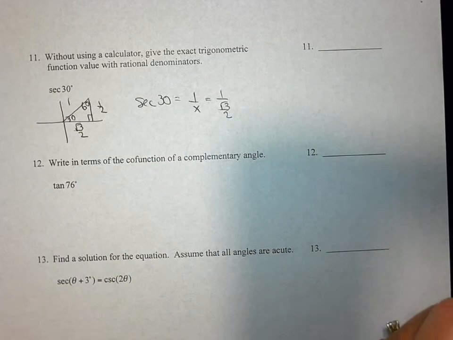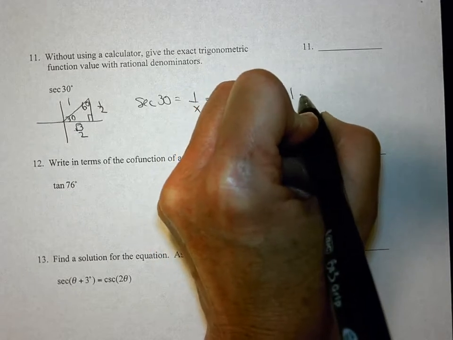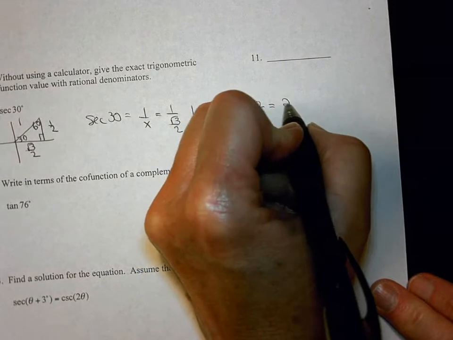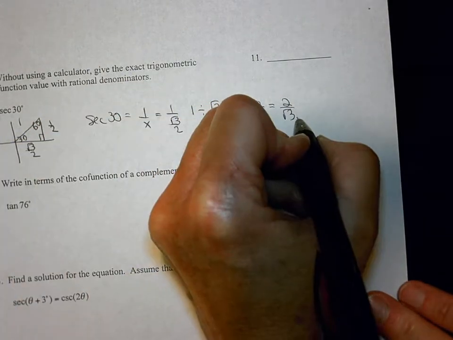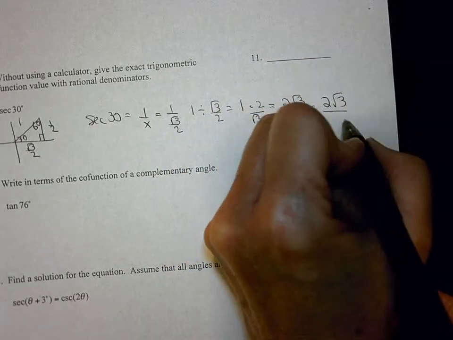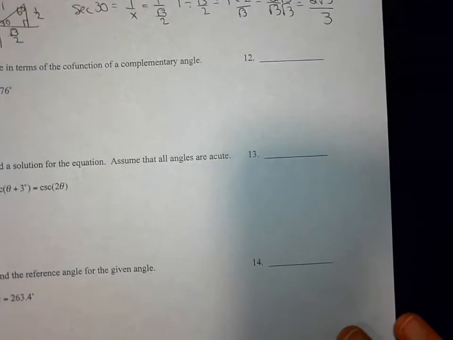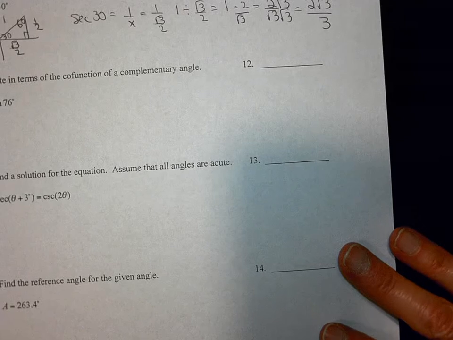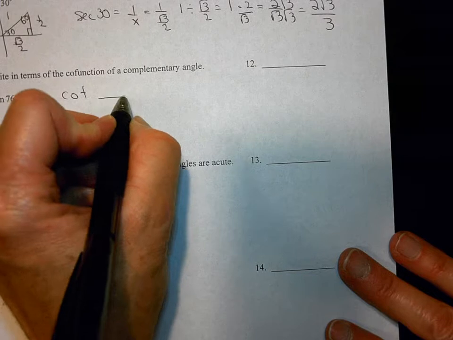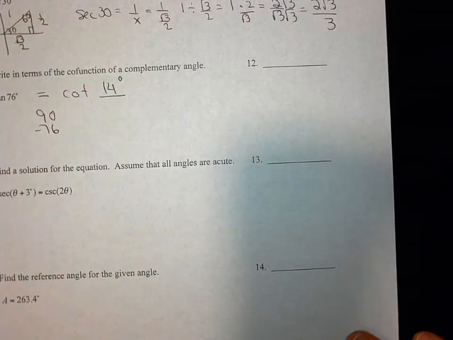If you're dividing by a fraction, you're really multiplying by the reciprocal. So 1 times 2 over square root of 3. So 2 over square root of 3, we have to rationalize, so square root of 3, square root of 3. So 2 square roots of 3 over 3, and you're in the first quadrant, so it has to be positive. Okay, write in terms of the cofunction of a complementary angle. Remember, tan and cotangent are cofunctions. To find this number, we just do 90 minus 76. So that is the cotangent of 14.